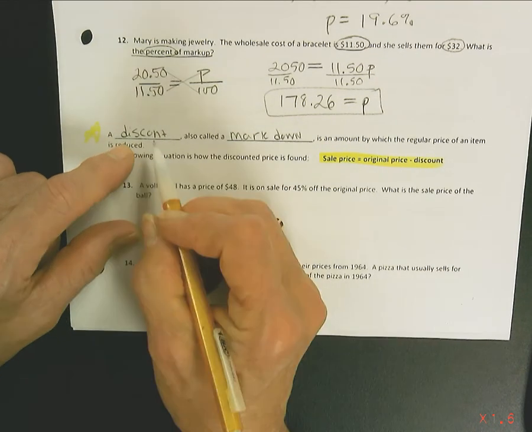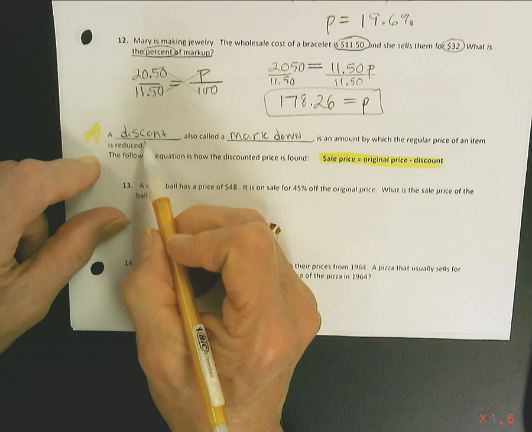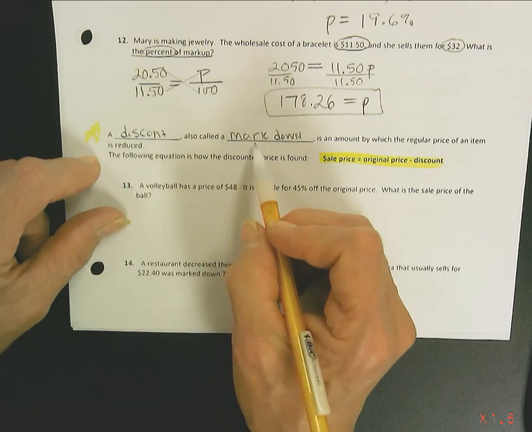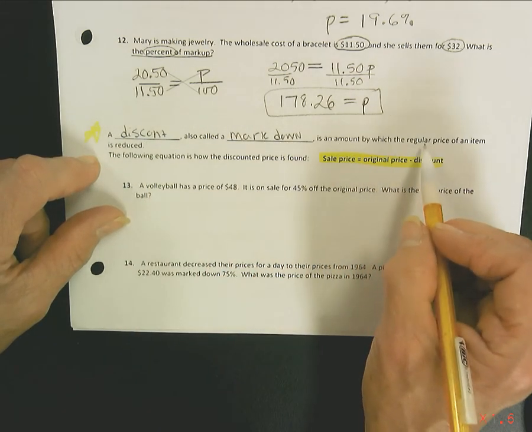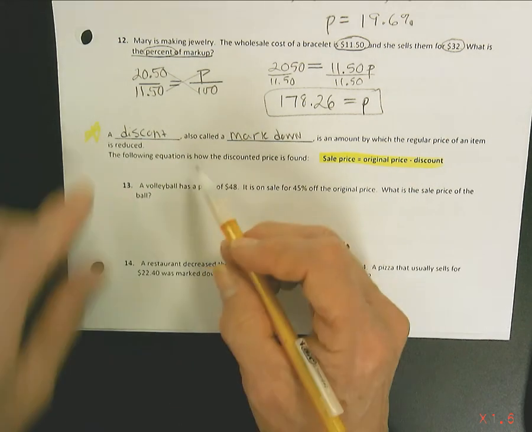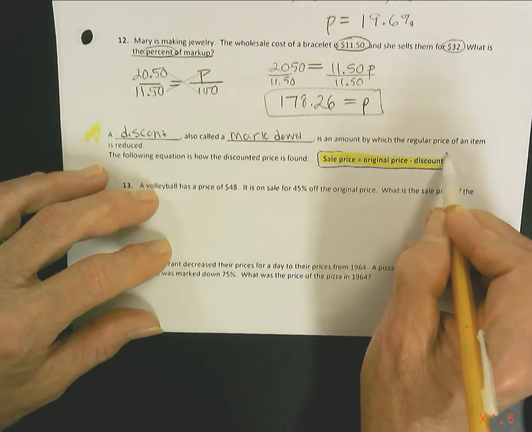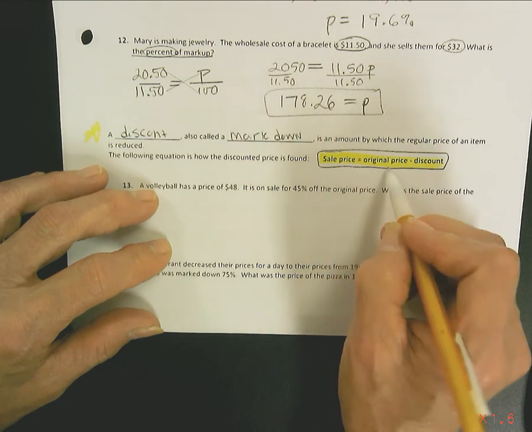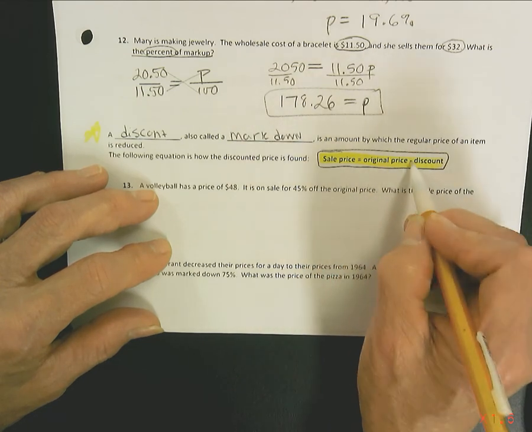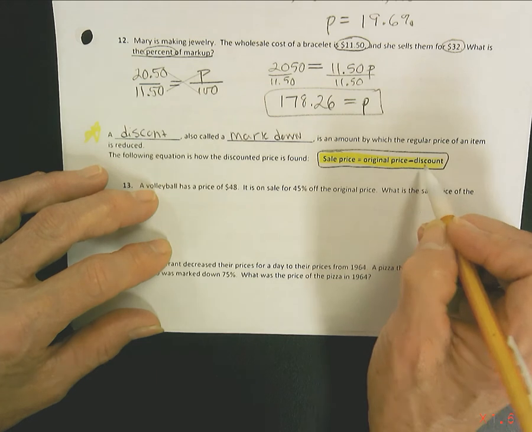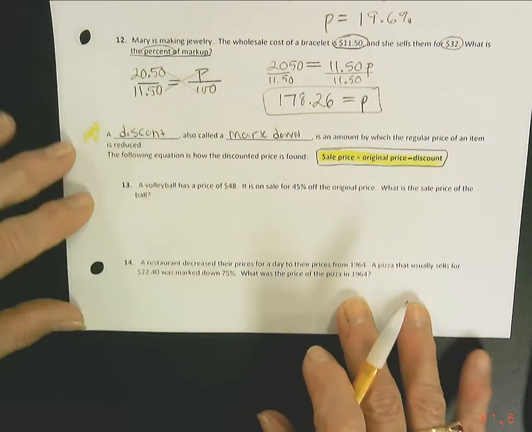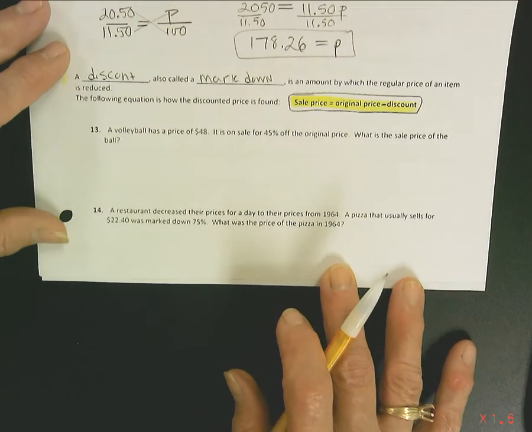All right, now we're going to work with discounts. Doesn't everybody like a sale? A discount, also called a markdown, is an amount by which the regular price of an item is reduced. So the way a store will come up with the sales price is they'll take the original price and subtract the discount. So with these next problems, we're going to be finding the discount.